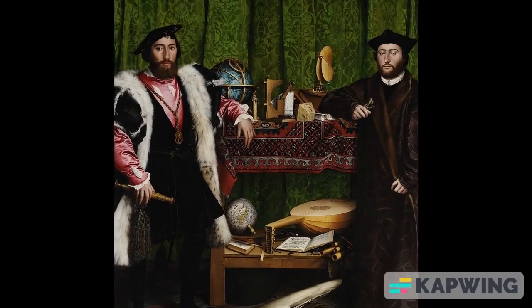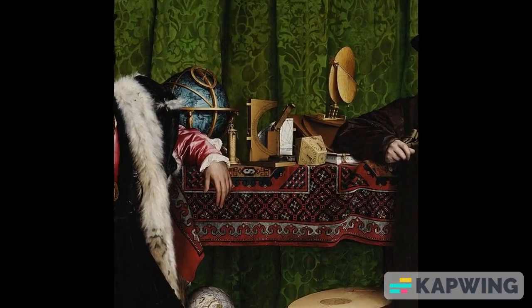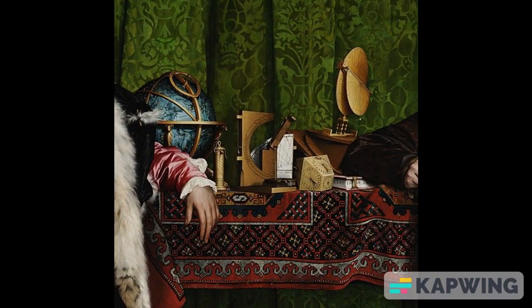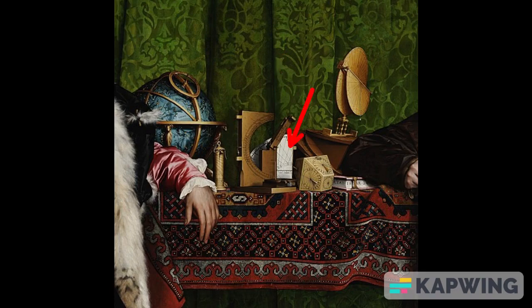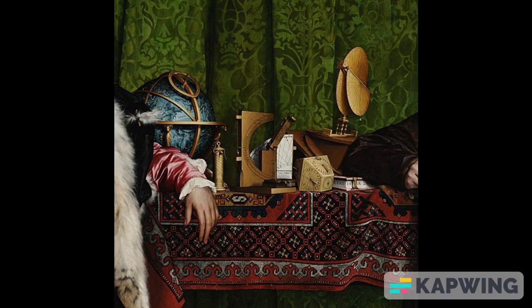On the table between them, there is a variety of objects, ranging from artistic to scientific. This is a celestial globe, then we have a shepherd's dial, an equinoctial dial, a quadrant, a polyhedral sundial, a torquetum, and the book. These are mathematical devices to measure the sunlight and other astronomical details of the sky, and they represent the celestial world.